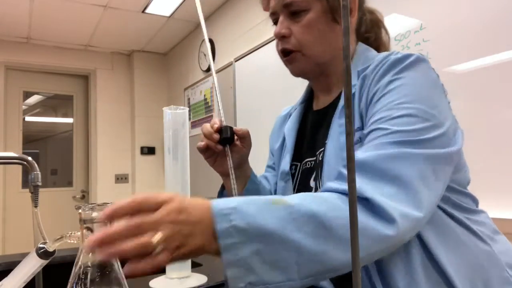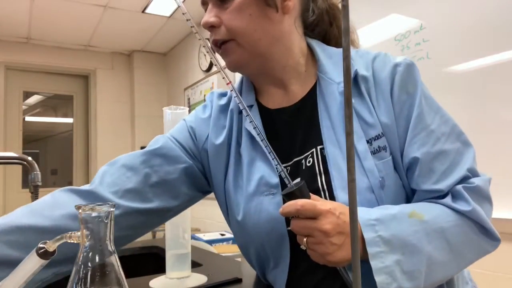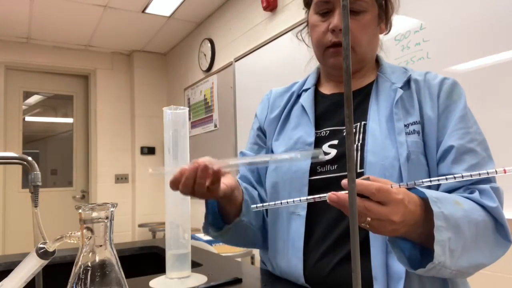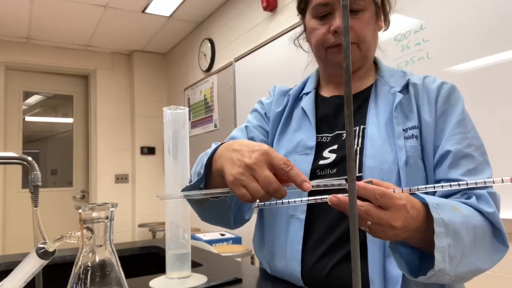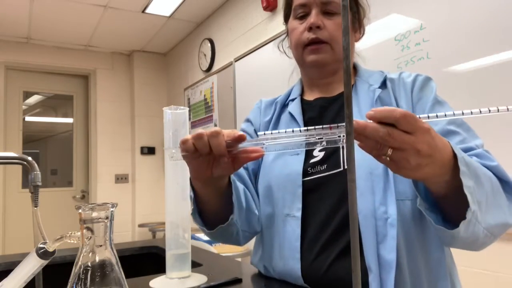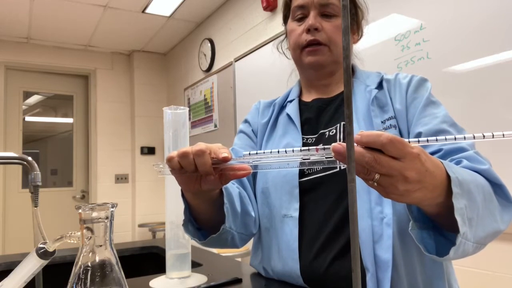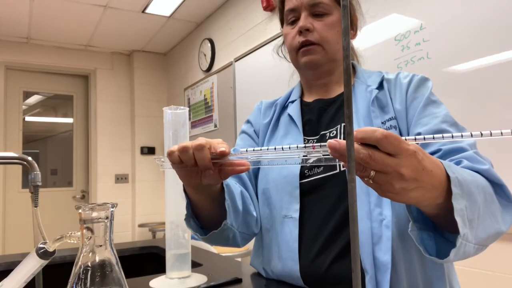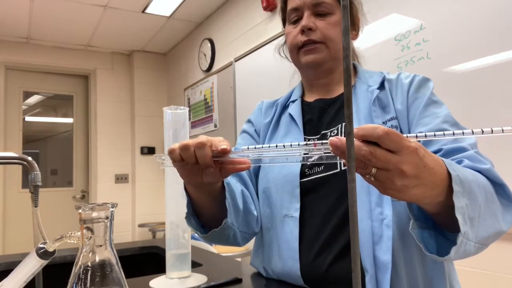So let's measure those. I have a ruler here that I'll use to measure the length in centimeters. And that's going to be 15.80 centimeters.